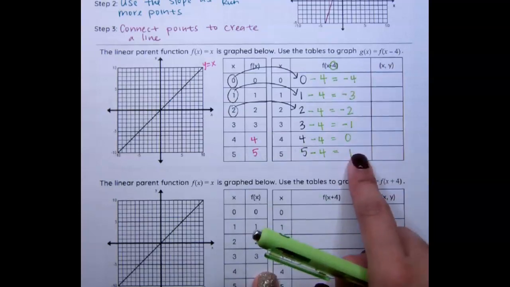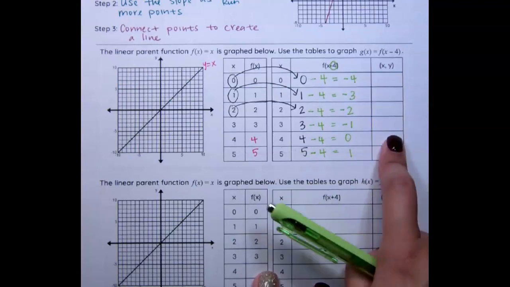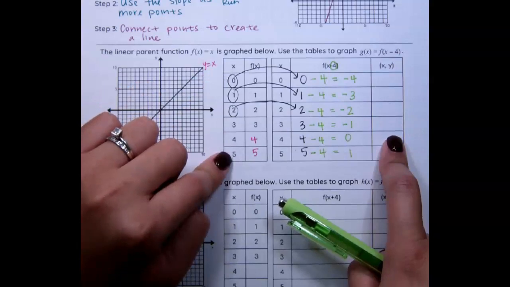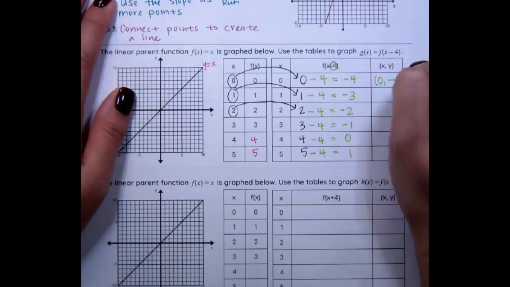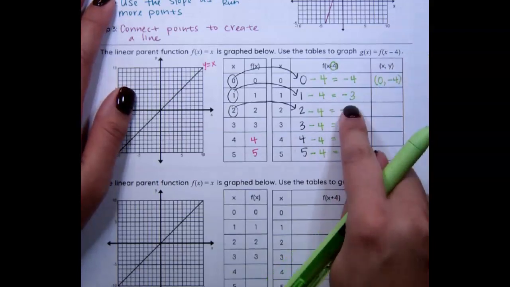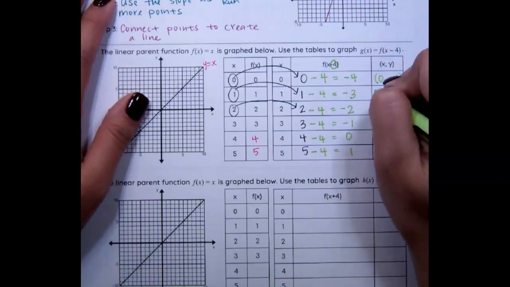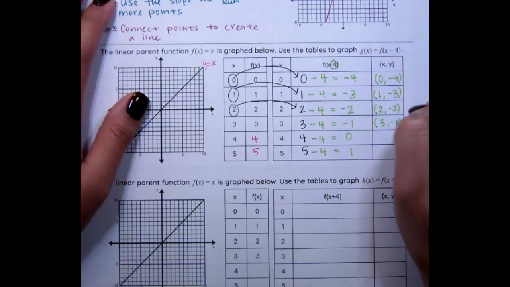This is my output. So now in this last column, I'm going to write my new ordered pairs. The x values aren't changing. So the x values are independent. They stay the same. So my new ordered pair here is 0, negative 4. Because this is my new y value. So the x values are staying the same. So this is 1, negative 3. This is 2, negative 2. This is 3, negative 1. 4, 0. And 5, 1.